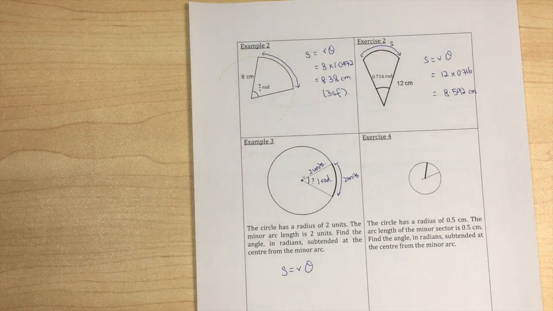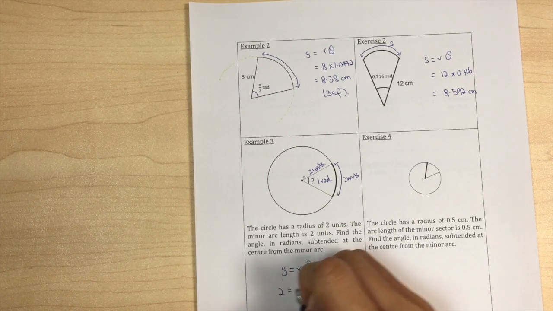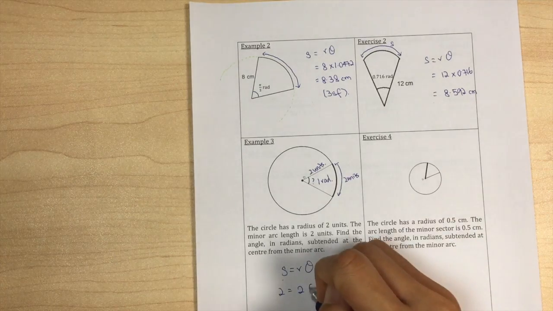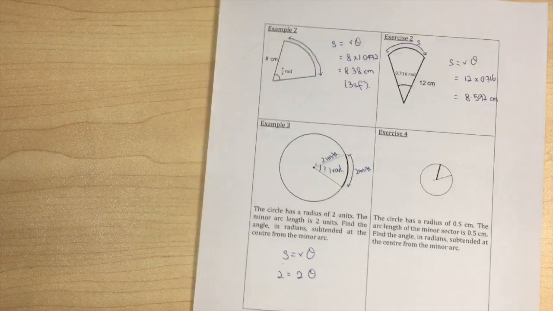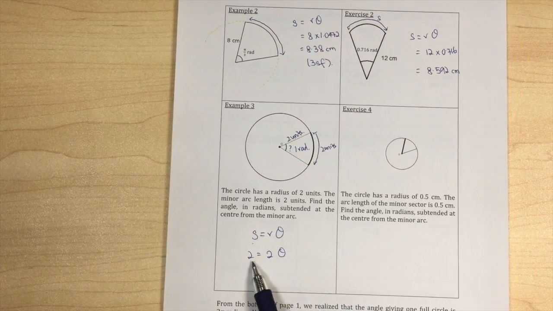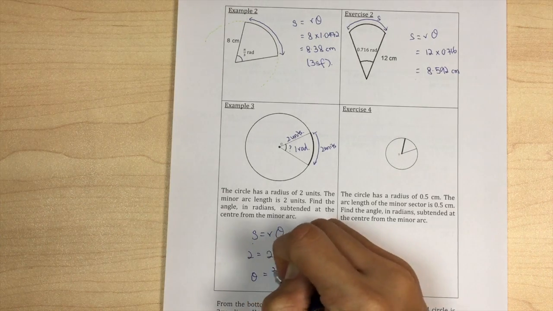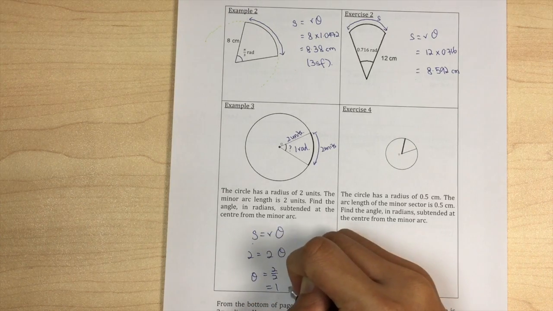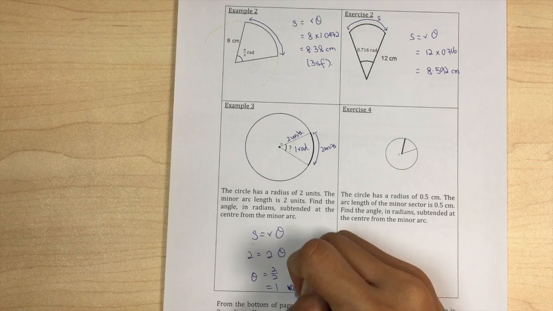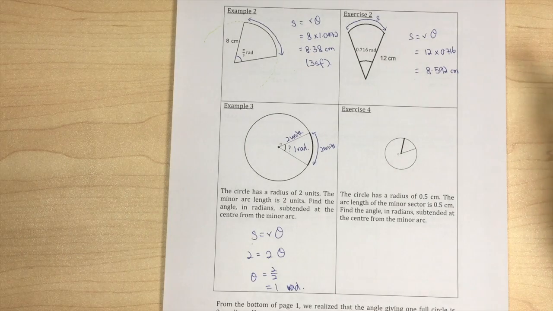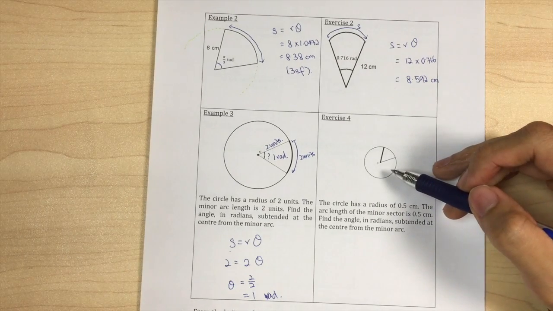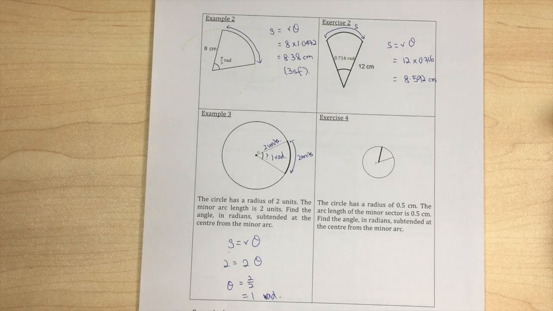By now you should be familiar that S is the arc length, which is 2. The radius is given 2. Angle, I'm not sure. But this becomes a Sec 1 question. 2 equals 2 theta. I'm interested in the angle, which is theta. So theta is just 2 over 2, giving me 1 unit. Sorry, 1 radian. Very simple. Can you please try this one by yourself?